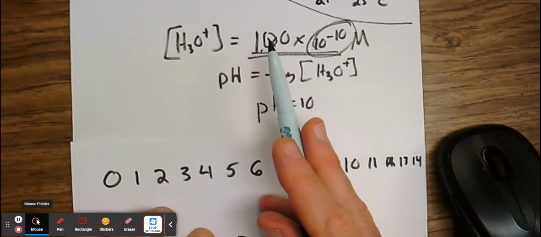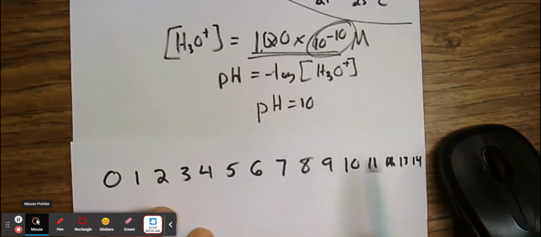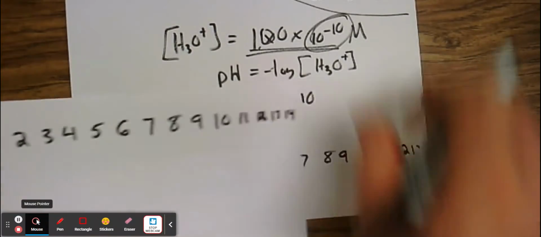You also need to consider this: this means 1, so it's right there, at a pH of 10. Often what you're going to do is have the pH, and I'll show you in a second. Let's look at a different example.